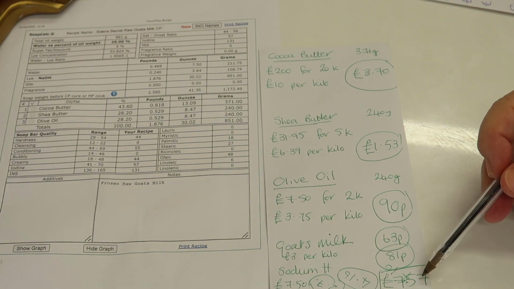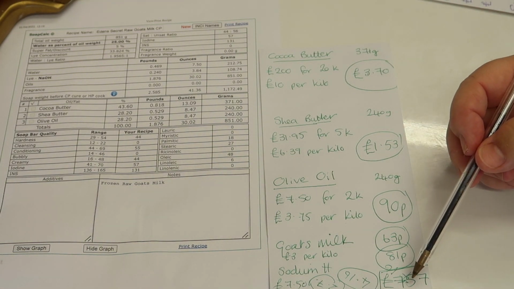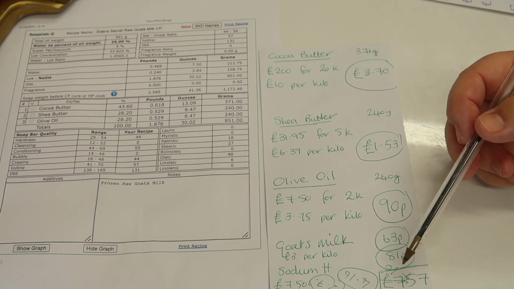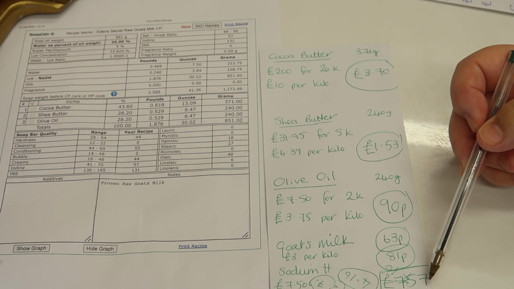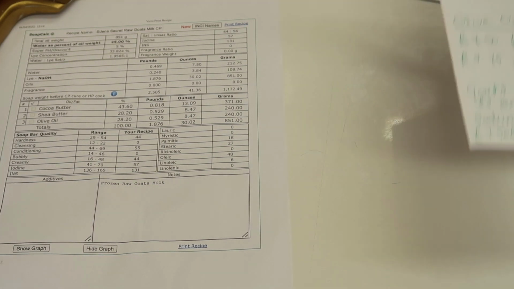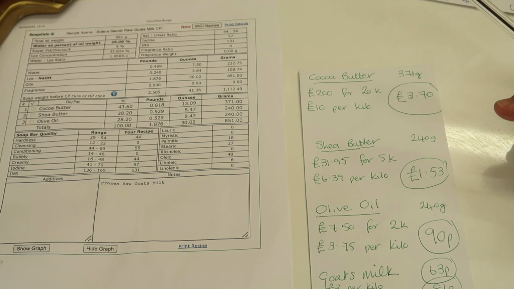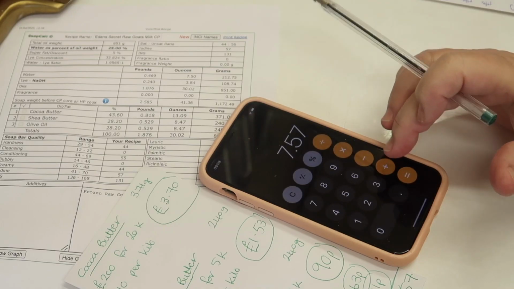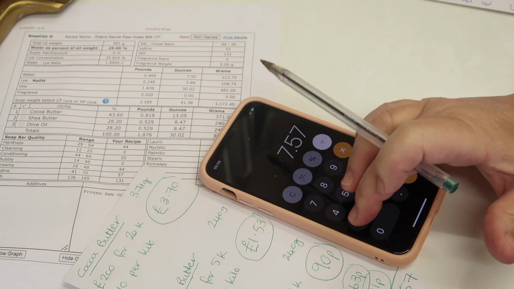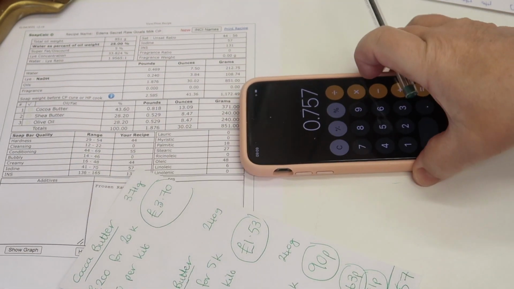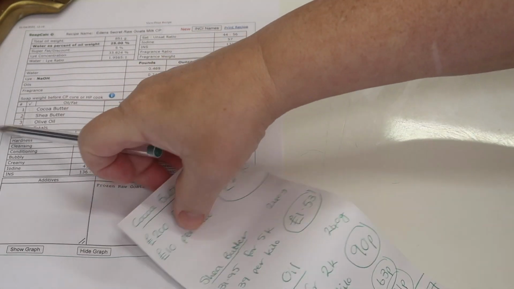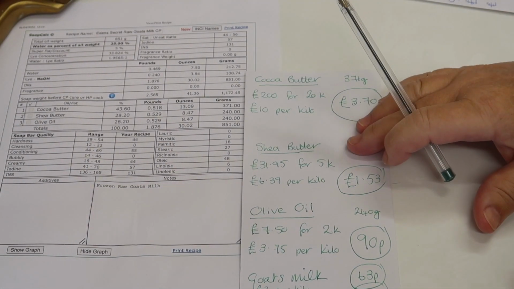Now what we'll need to do at the end, once we've poured our soaps out, is work out how many soaps we get and then divide £7.57 by the amount of soaps. I actually have already made the soaps, so I'm going to tell you that we got 10 bars of soap out of the batch. So 757 divided by 10 equals 75 pence. That's just the cost of your ingredients.